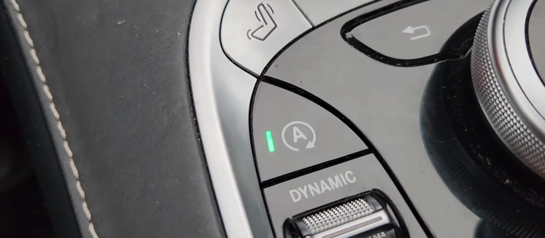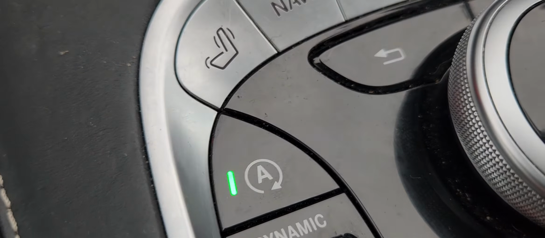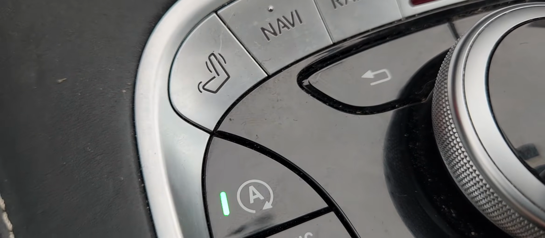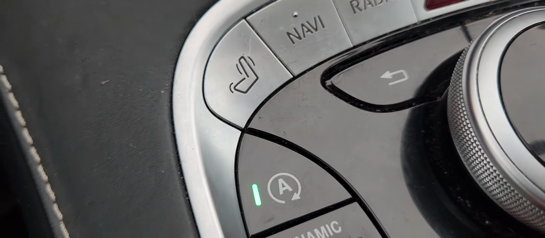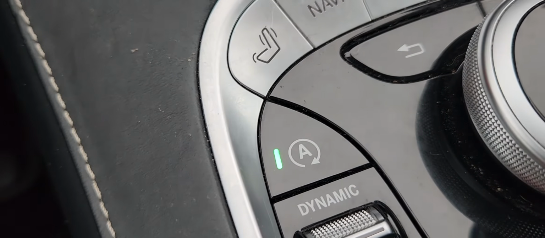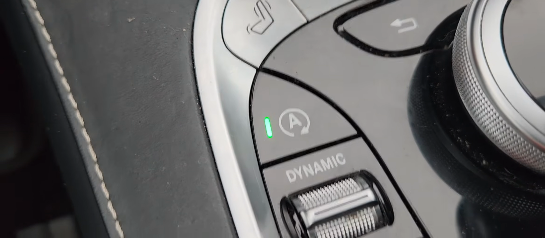All right, so the first thing I'm going to start out with is the A, and that's for the Eco. For those people who like to keep it green, when you come to a full stop at a traffic light or wherever, the car shuts off, basically saving you gas. I don't particularly care for that feature, but some people do.